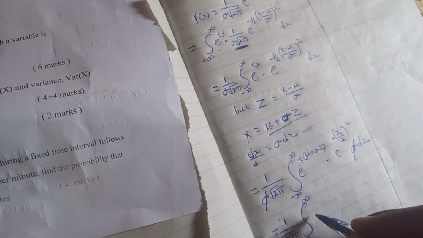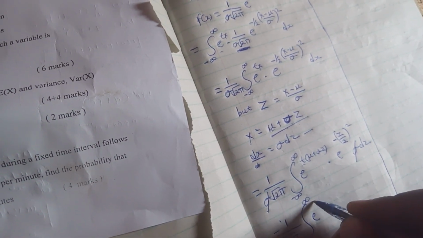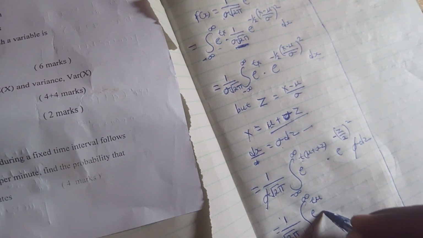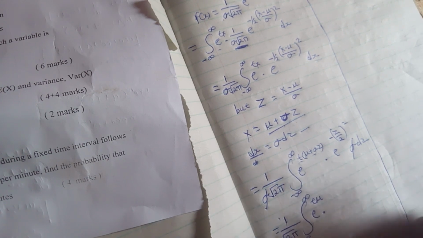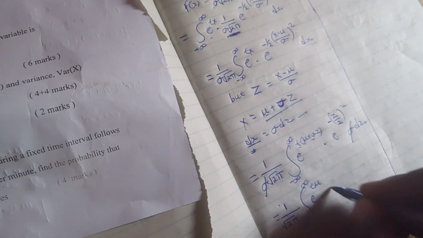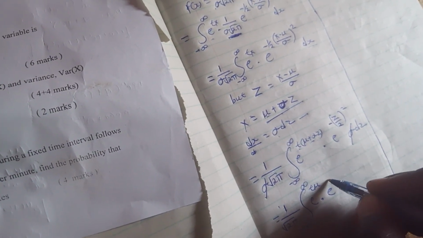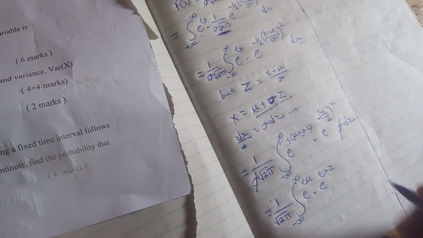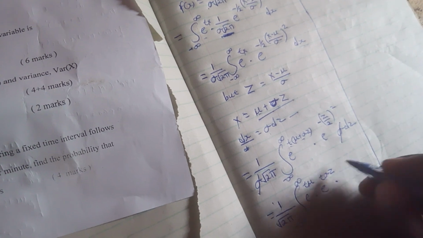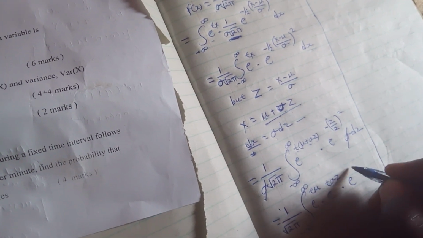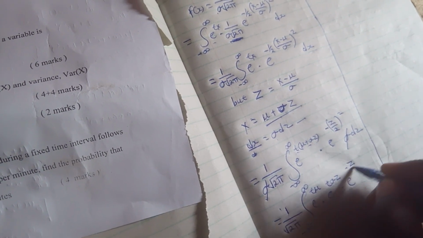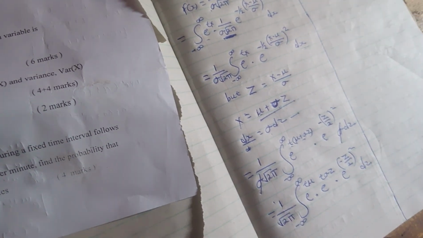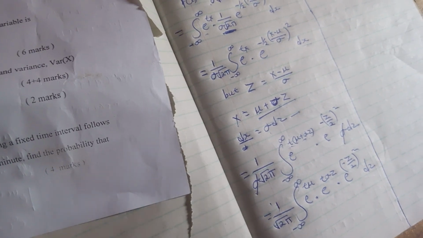It will be exponent t mu, and by the laws of indices, the plus means multiplication, so exponent t sigma z, multiplied by exponent negative z squared over 2, dz, as we can see.